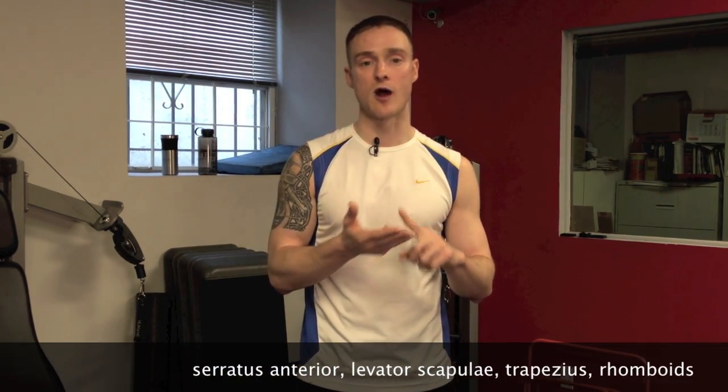As I said before, it's very important to provide stability to the shoulder in order to further increase mobility. Now, one of the main joints involved with stability, as I stated earlier, is the scapulothoracic joint. And in order to stabilize this joint and stabilize the shoulder, you have to work the muscles that surround it. Those muscles include the serratus anterior, the levator scapula, the trapezius, and the rhomboids.